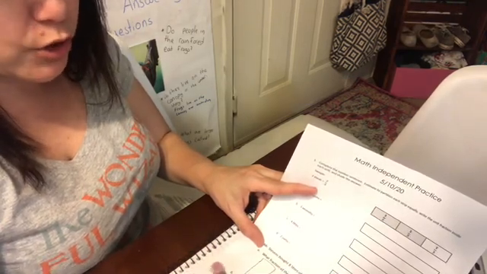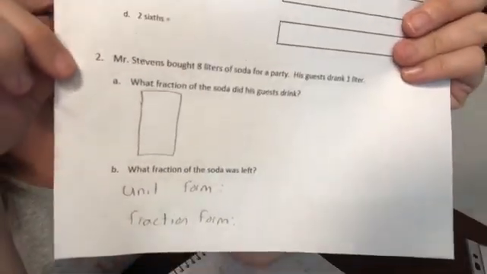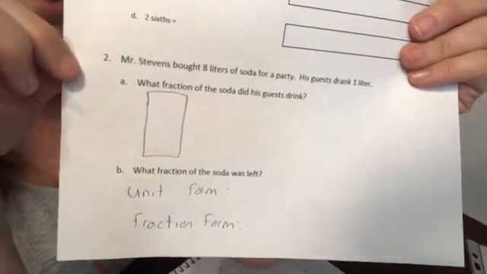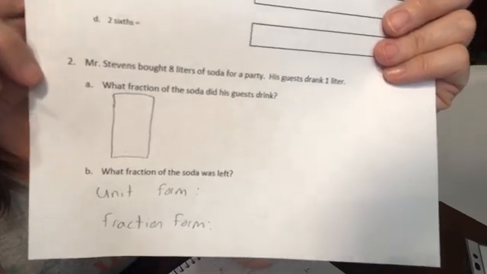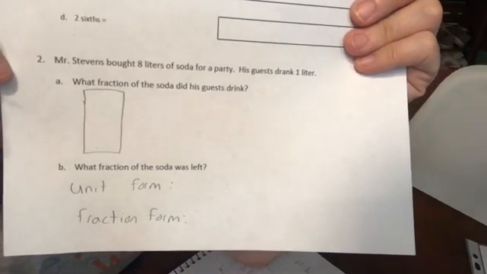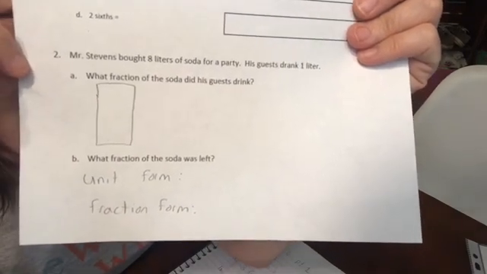I would like to see you practicing both unit form and fraction form. If you have a problem writing that unit, remember, I think it was in Friday's video, we went ahead and made a chart to let us know what all the unit fractions were. Look up that chart. That is there to help you with this, okay?